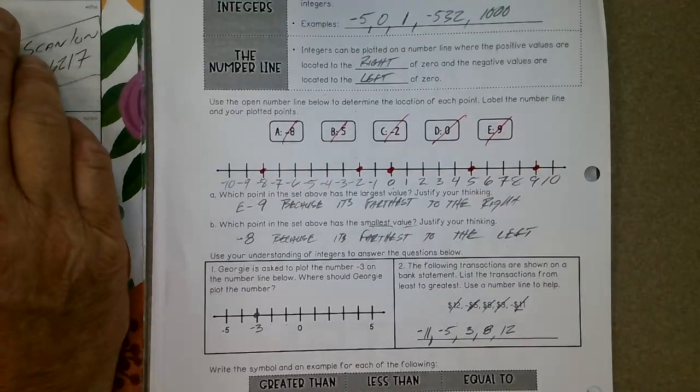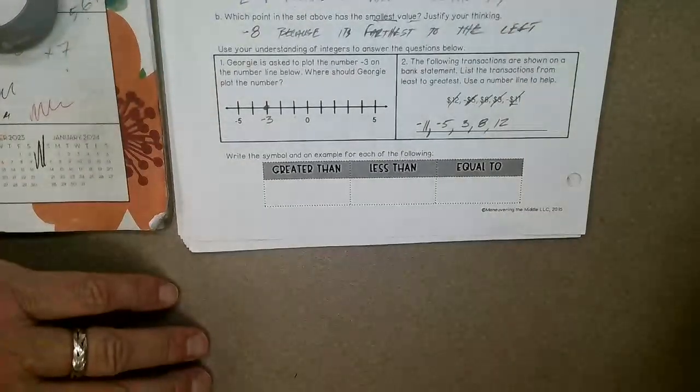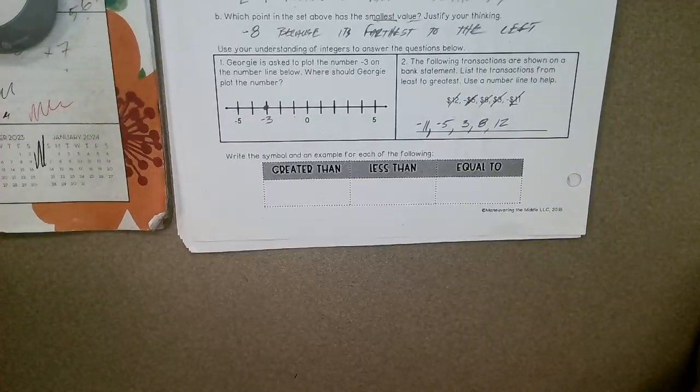All right. All right, just a little, pull this up here. Write the symbol and example for each of the following.